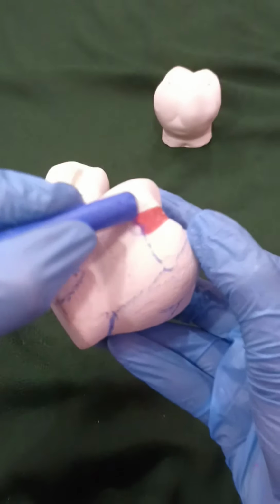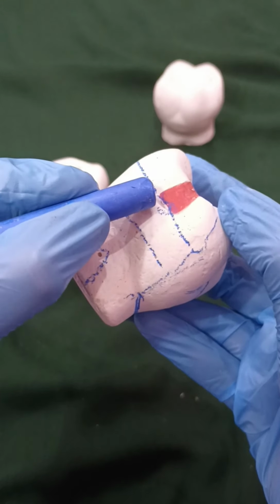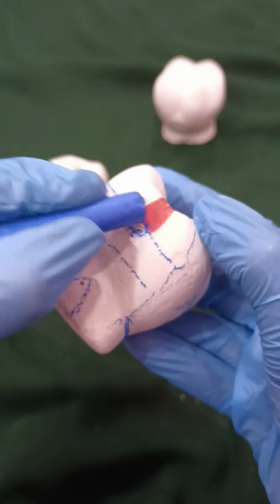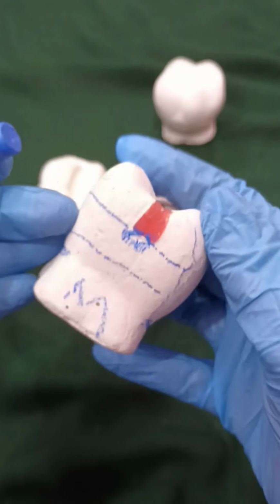Let's divide the mesial aspect into three parts. This is the cervical third, this is the middle third, and this is the occlusal third. So the contact area lies here, from which the tooth contacts the adjacent tooth.